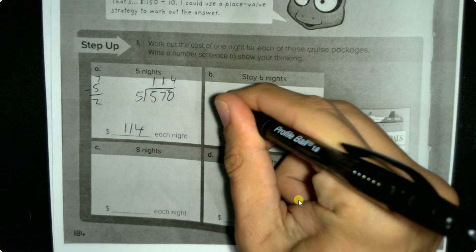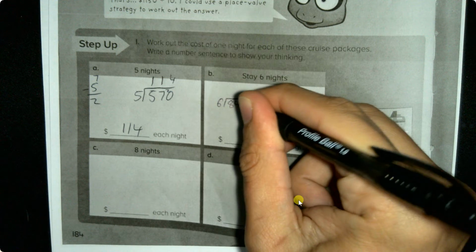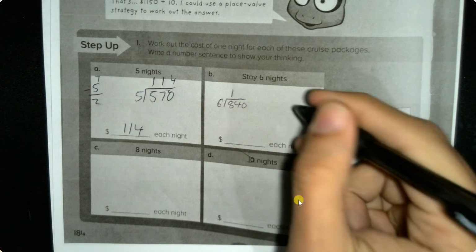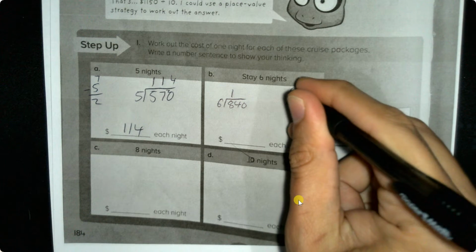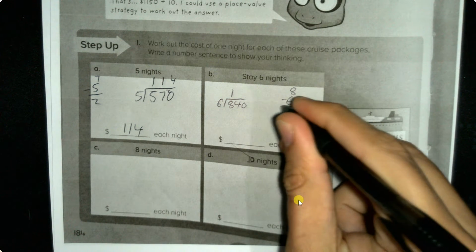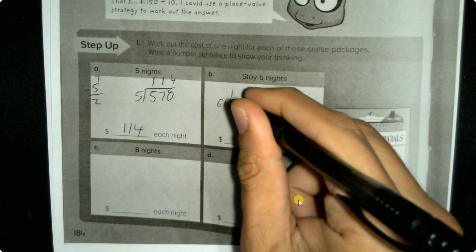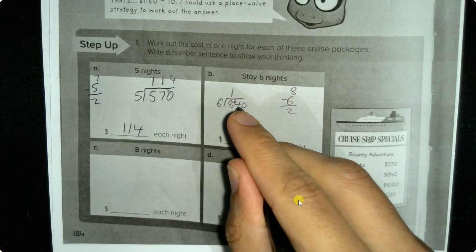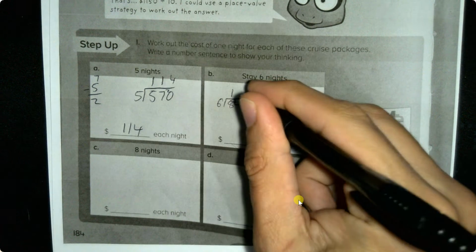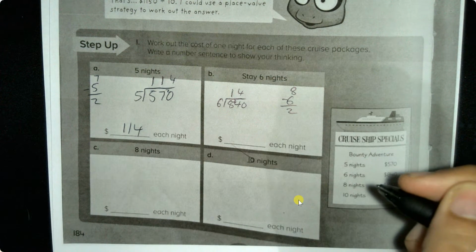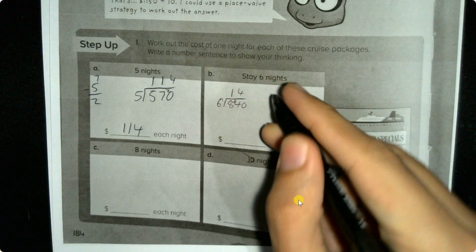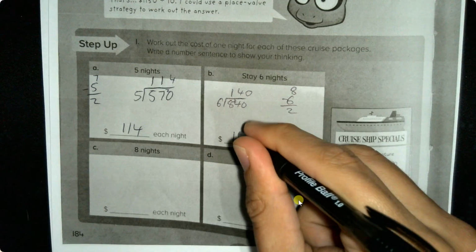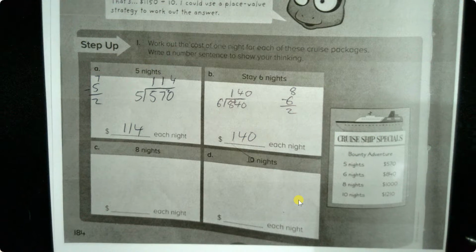How many times does 6 fit into 840? 6 fits into 8 one time. 6 times 1 is 6. But we need to get to 8, so the remainder will be 2. That's why we put the 2 over here. 6 into 24, well, that's 4 with no remainders. 4 times 6 is 24, and 6 into 0 is 0. So that's $140 a night.